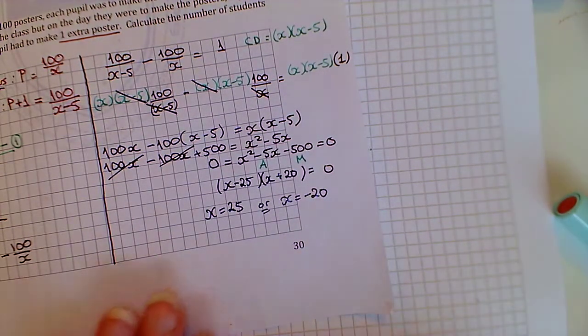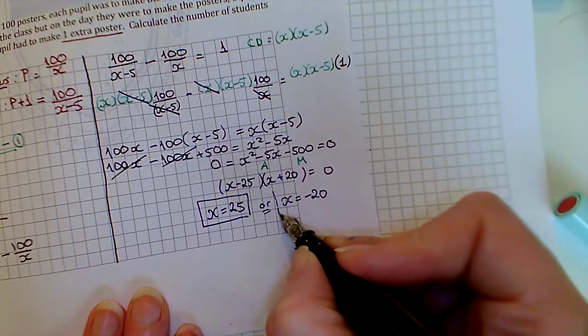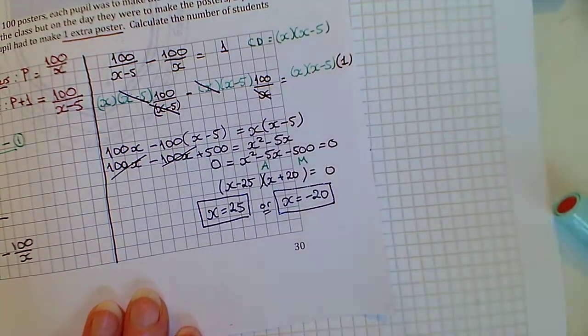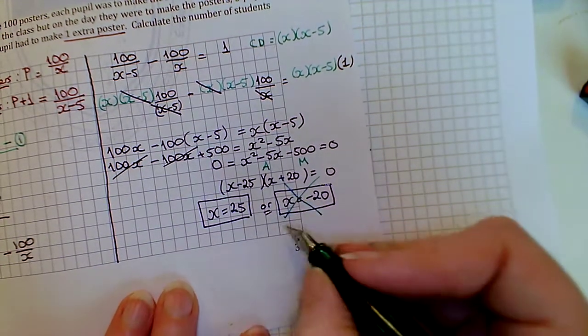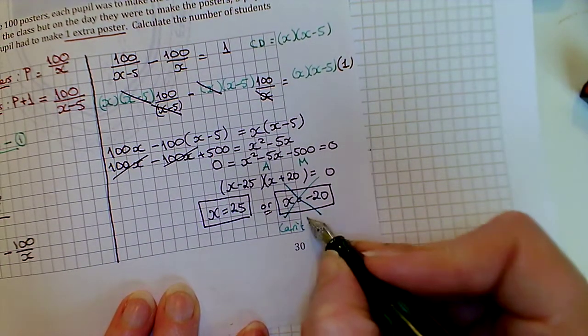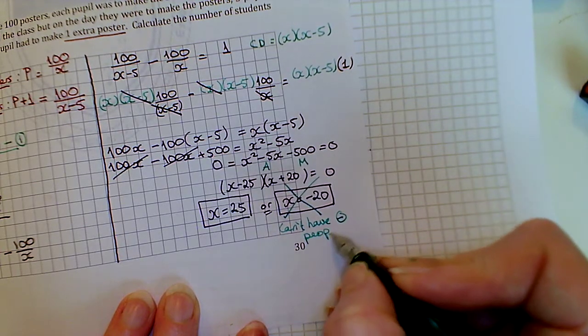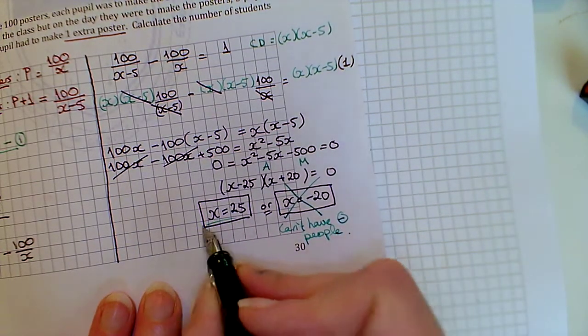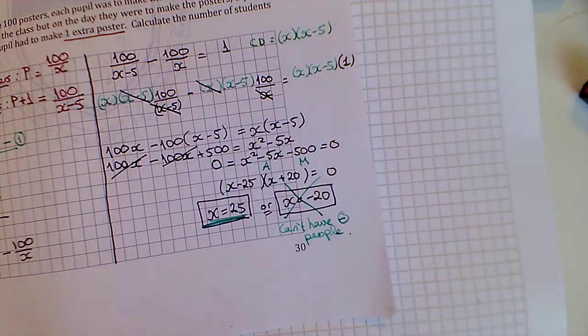But what does x mean? X means the number of pupils in the class, and we can't have a negative number of people, so we discard this answer because we can't have minus people. And this is my final answer. Will you lose marks if you don't discard the wrong answer? Yes. Yeah, you can lose up to 3 marks. It would probably just be 1 mark.